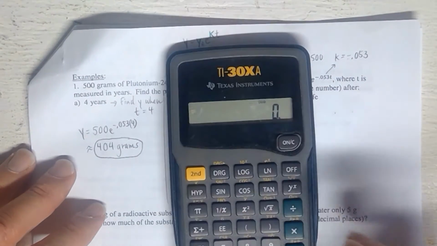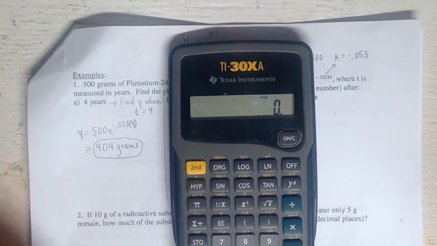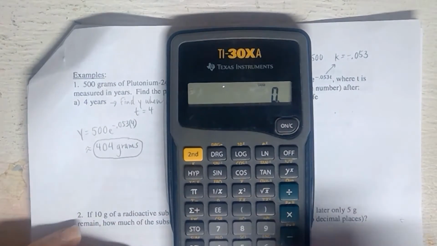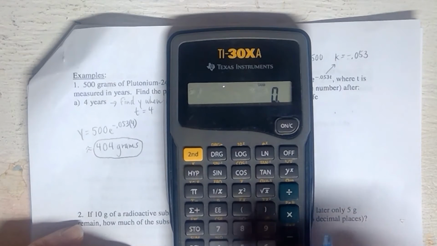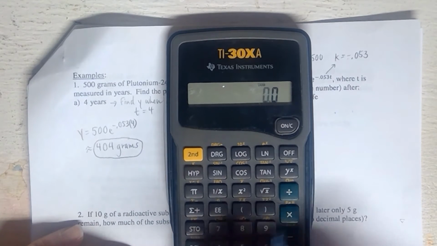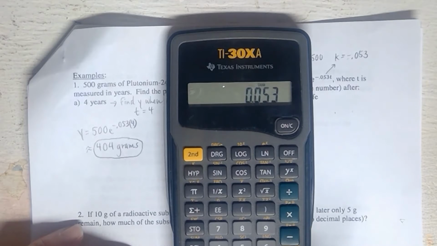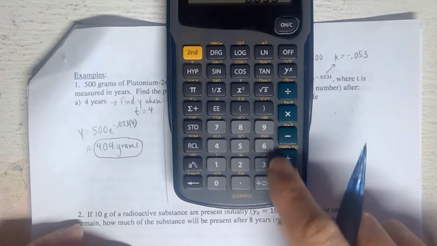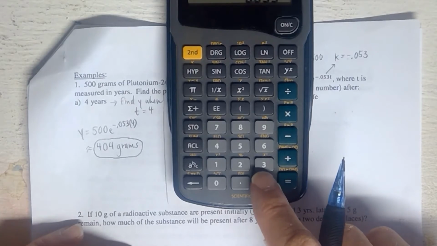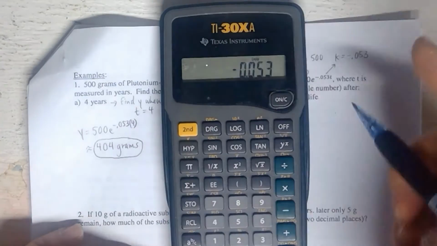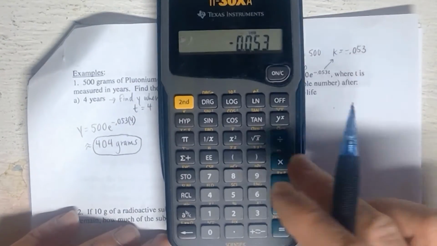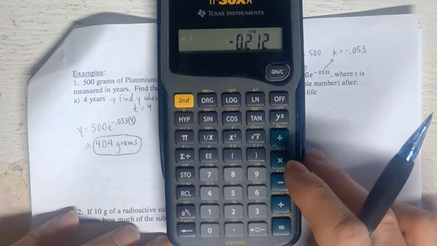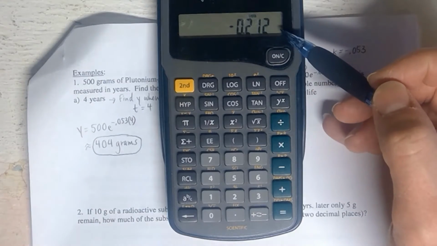If you have a 1-line calculator, it's only slightly different. You still do order of operations in the same way. We have 0.53. You hit the negative. What I've noticed in 1-line calculators is you hit the negative button after the number in order to make it negative. You then multiply it by 4 again to figure out what the exponent is equal to, just like we did on the other calculator.